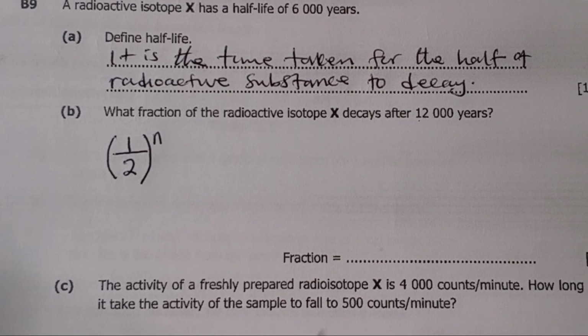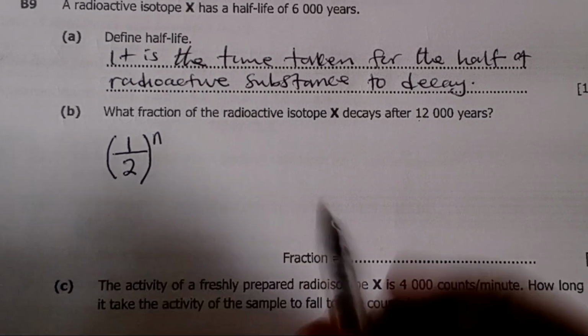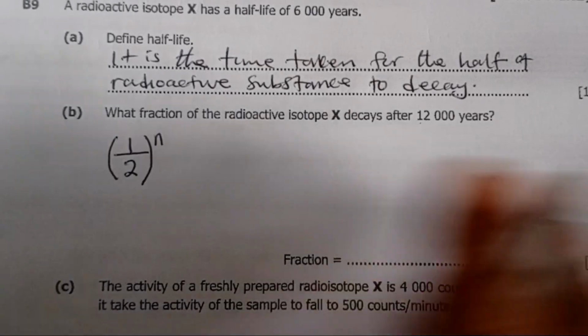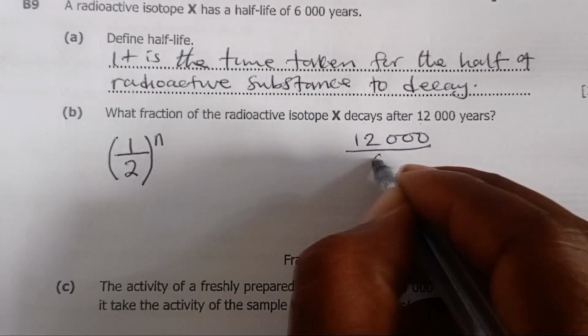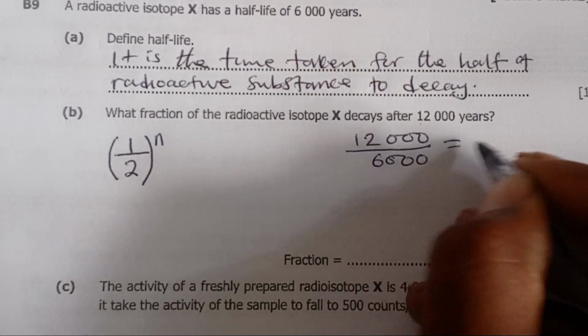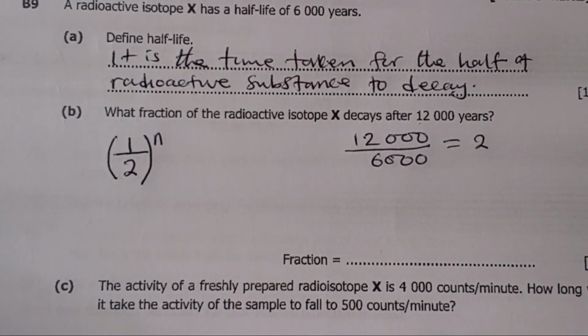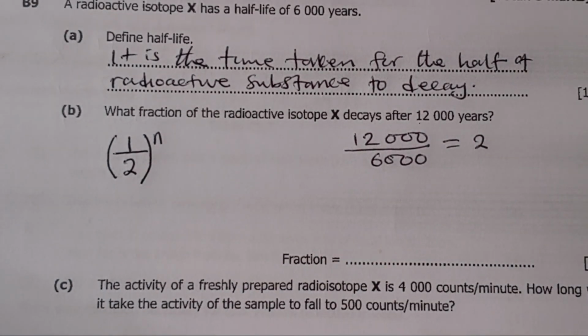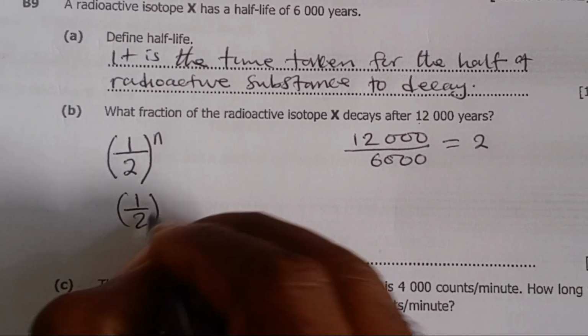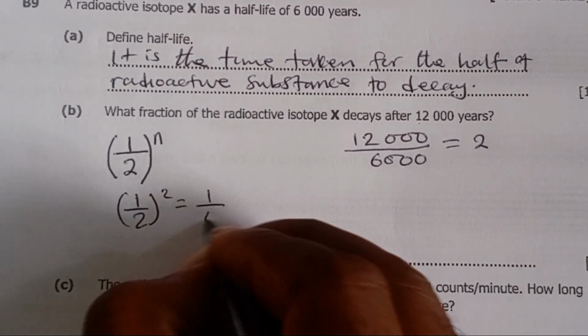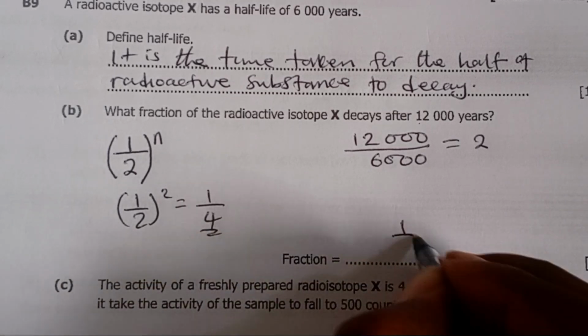They are saying that after 12,000 years, how many half-lives are there? I can simply say 12,000 divided by 6,000, which is the half-life, we are going to have 2. So 2 is the number of half-lives, which is the value for n. So I'll say 1 over 2 to the power 2. So the answer is 1 over 4.